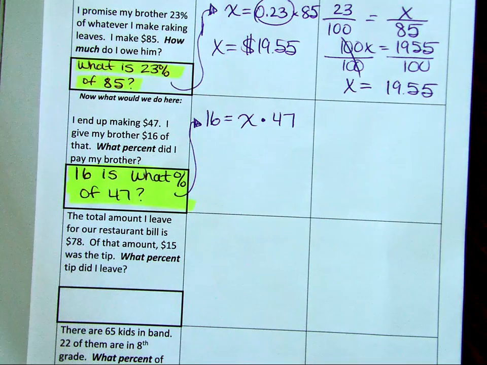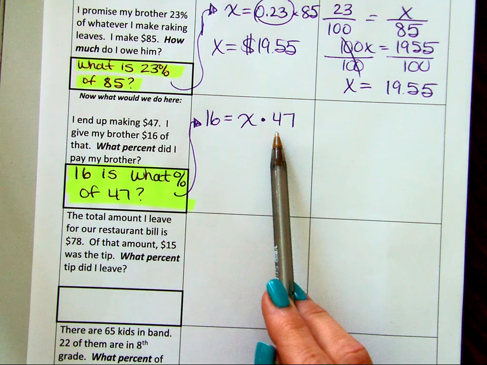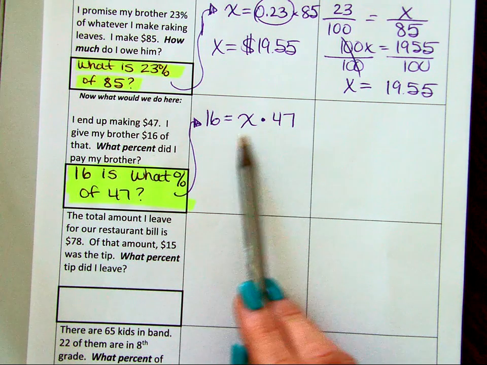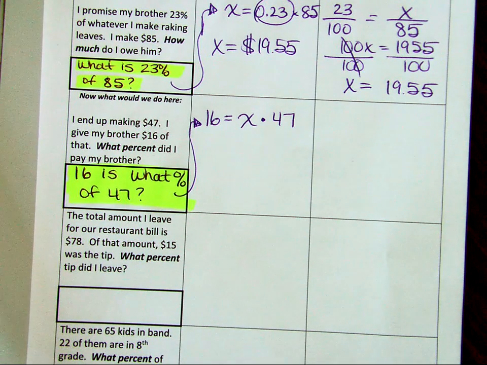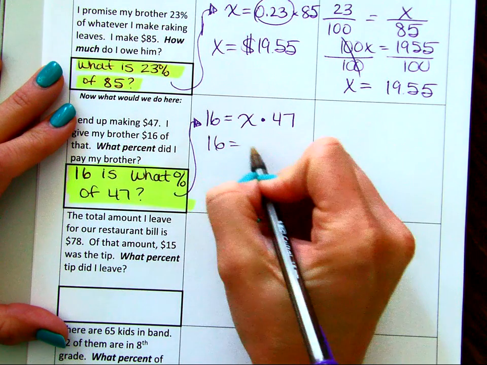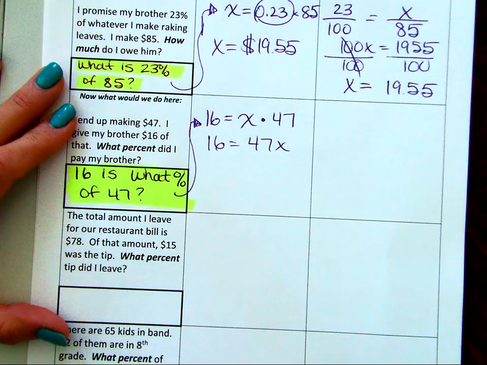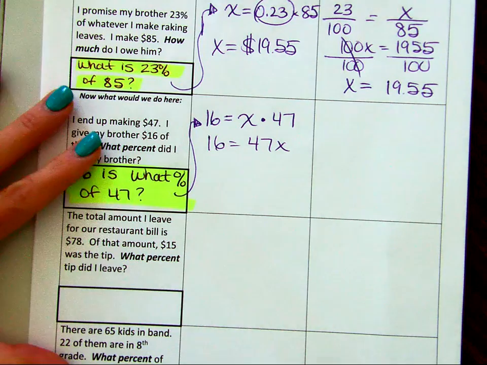47. Now I want you to stop and look at that. That doesn't really look like anything we've done before. We've multiplied a variable times a coefficient before, a number, but it doesn't look like that. What does it look like? Looks like just 47x, doesn't it? Do you agree that x times 47 is the same as 47x? Yes. And if you didn't, then now you know. You should know that, okay?